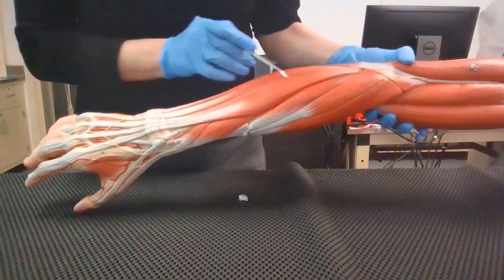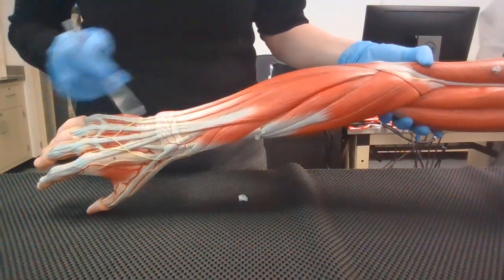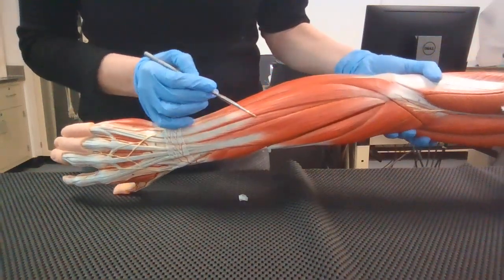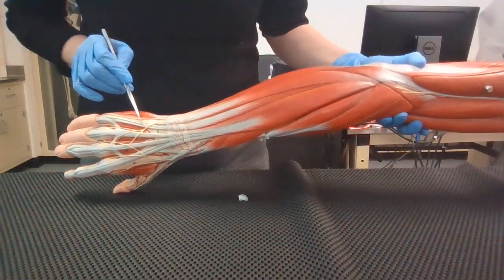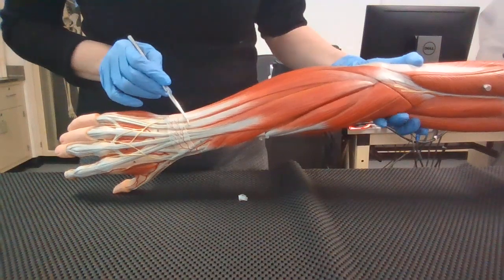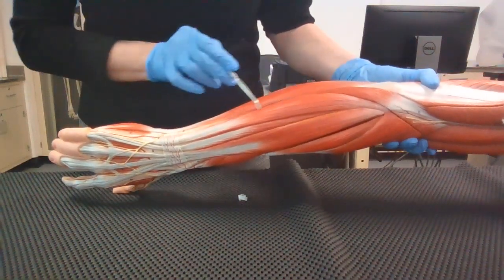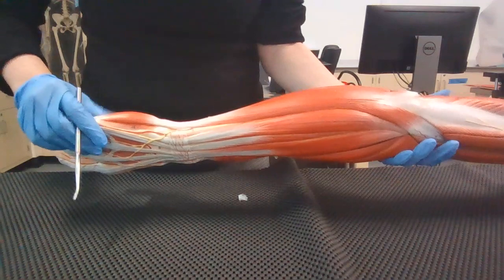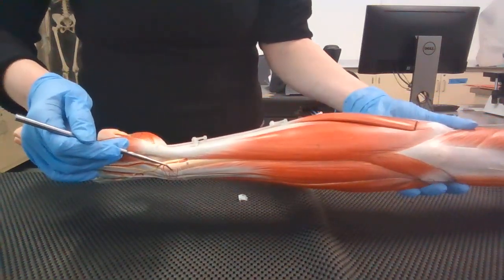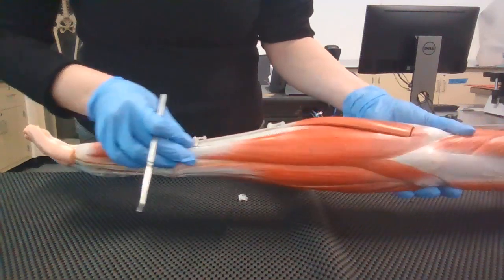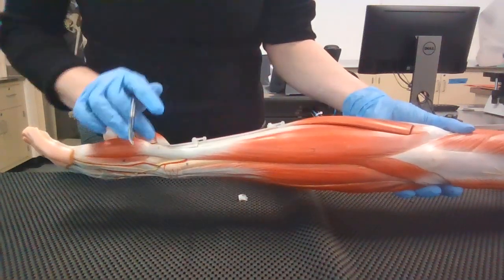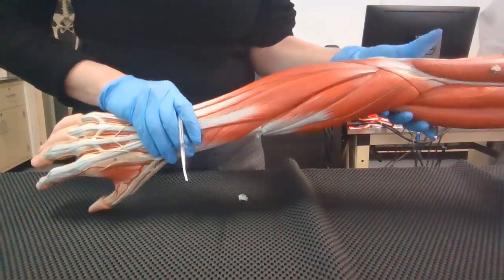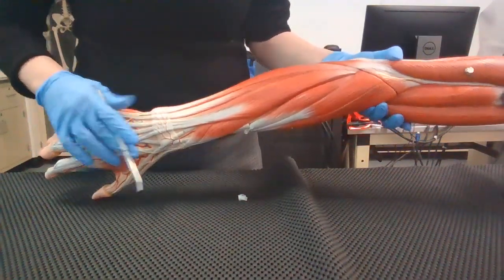So 1, 2. Now this muscle, you see the tendons go to digits. So this one is extensor digitorum. A little bit deep to it, this muscle over here, you see the tendon goes to the little finger, so it's extensor digiti minimi, and this muscle over here is extensor carpi ulnaris. It's on the ulna side. So this is the ulna bone over here, and on both sides of the ulna bone, on the anterior compartment, you have flexor carpi ulnaris, and on the posterior compartment, you have extensor carpi ulnaris. Right, so those are our 5 superficial muscles of the posterior compartment.